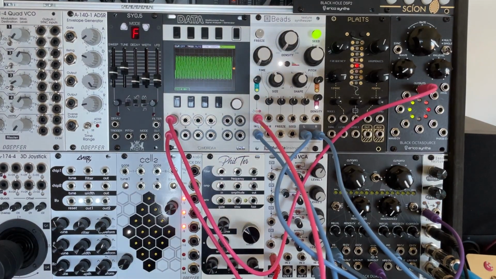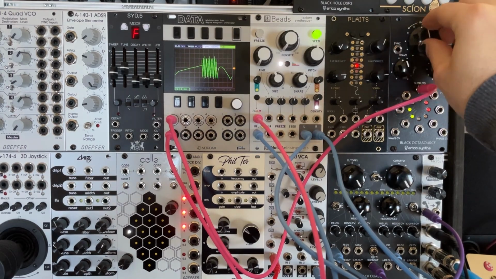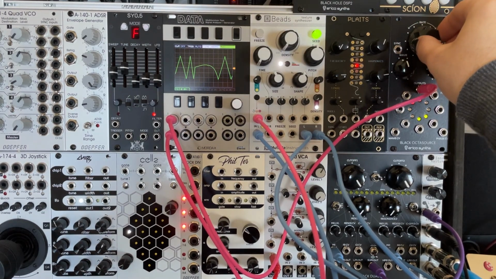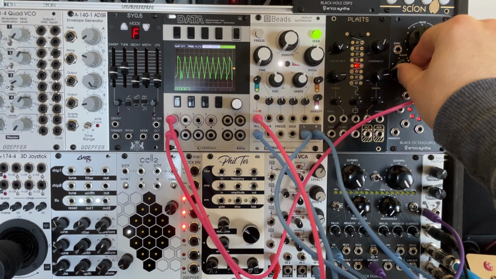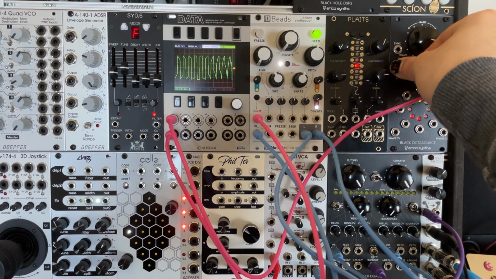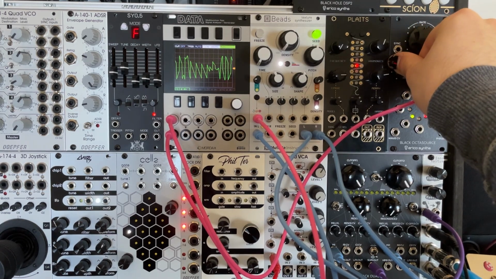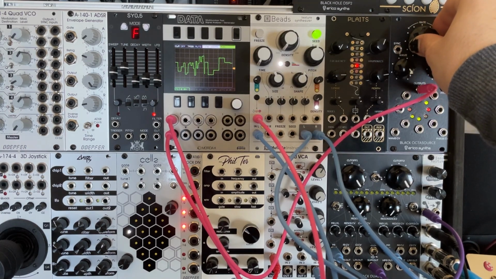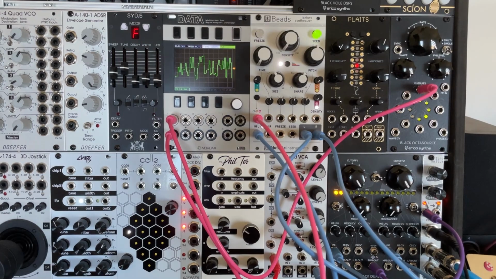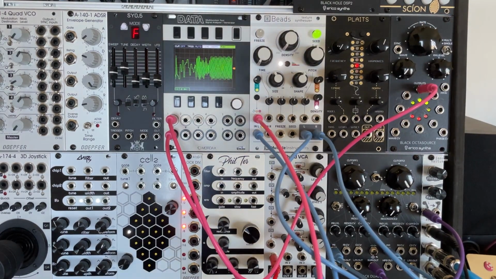Sounds interesting. Now let's change the waveform. Make it something wacky. That's pretty wacky. No, that's just like a triangle wave. Let's make it even wackier. That looks like that's just a square. Can I get something wacky here? Okay, that looks like it's just random now. Nice. All right, let's change something different.